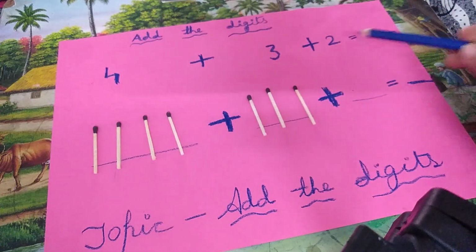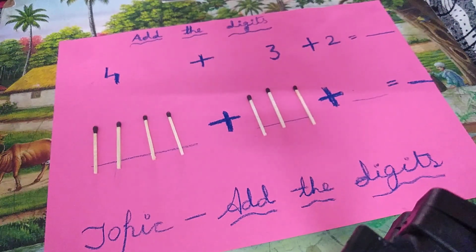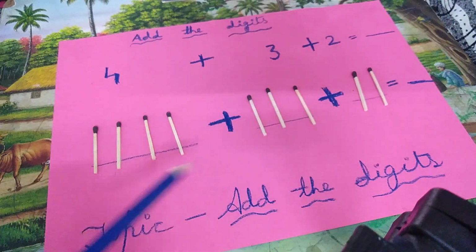The last digit is 2. So I am keeping here 2 matchsticks. 1, 2. Now see, can you say the total number of matchsticks? How many matchsticks are there in all?